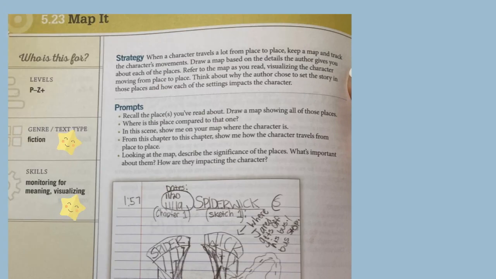Next, we want to see what genre, it's fiction, and what skill. So this is a skill great for comprehension. I love the way Jennifer Serravallo describes the strategy and also provides you some prompts to help your students complete this strategy. And so in the description, she says, when a character travels a lot from place to place, keep a map and track the character's movements.